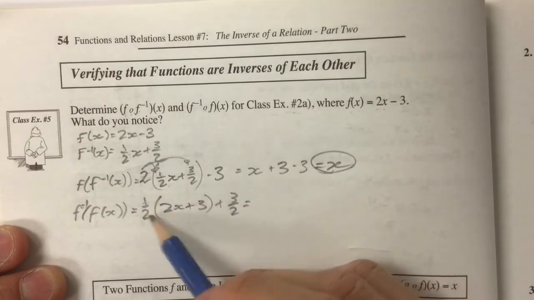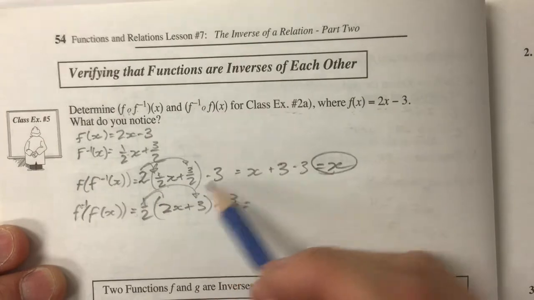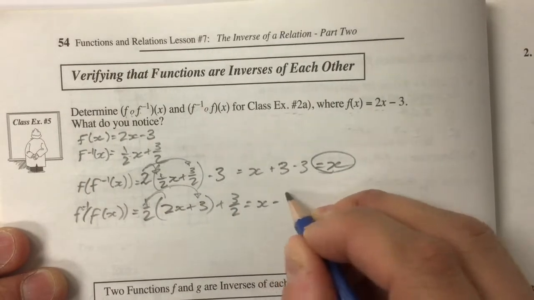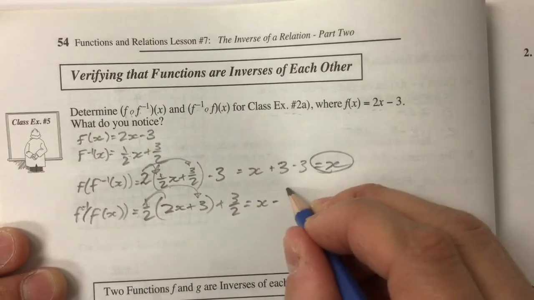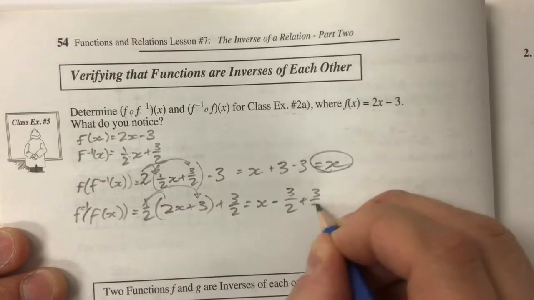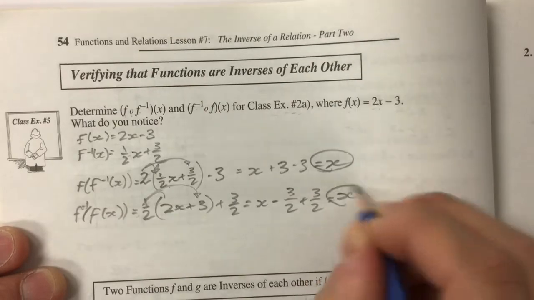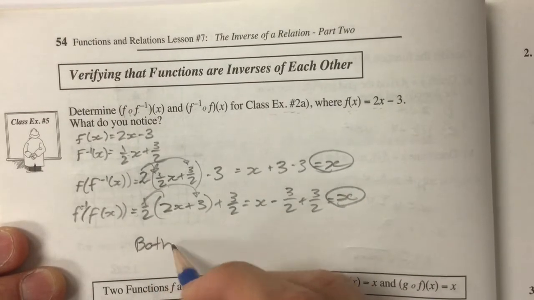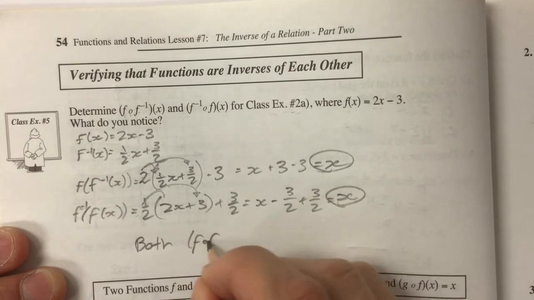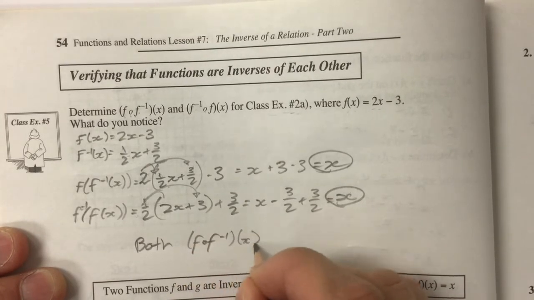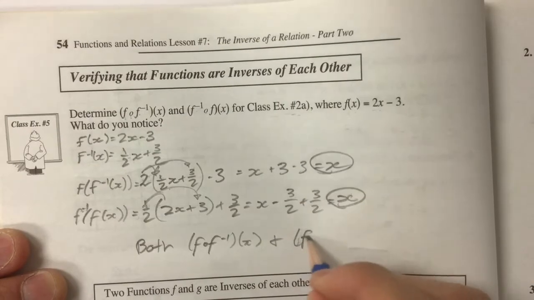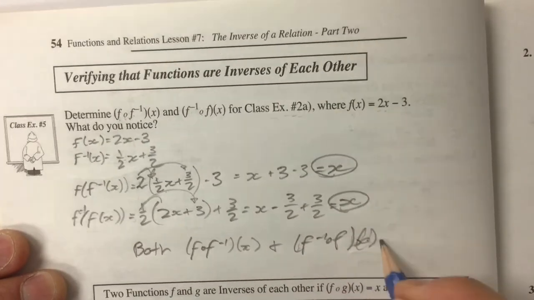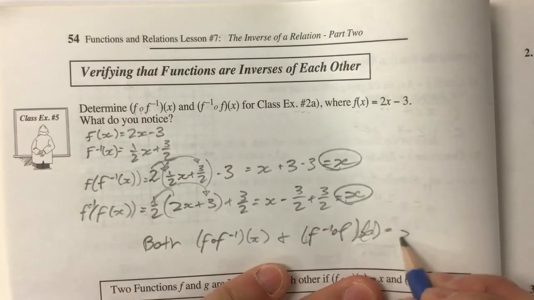And so 1/2, if I distribute that inside my brackets, we're going to get x again, minus 1/2 times 3 is 3 halves, plus 3 halves. This is also equal to x when we simplify. So both f of f inverse of x and f inverse of f of x are equal to x.